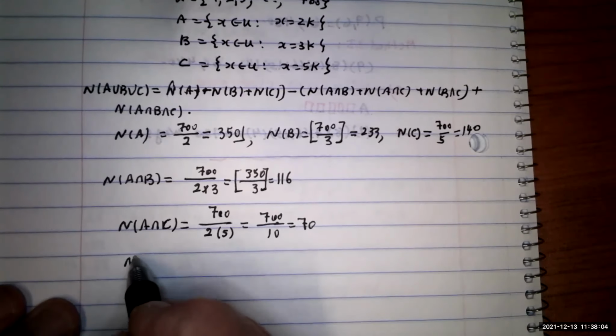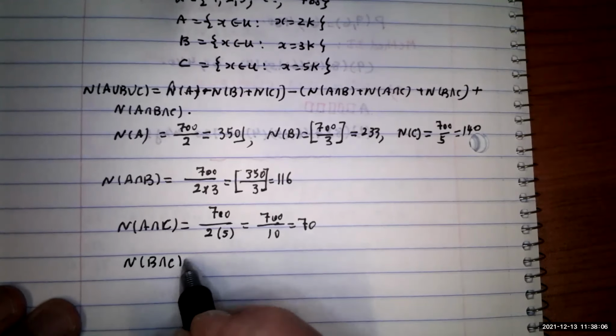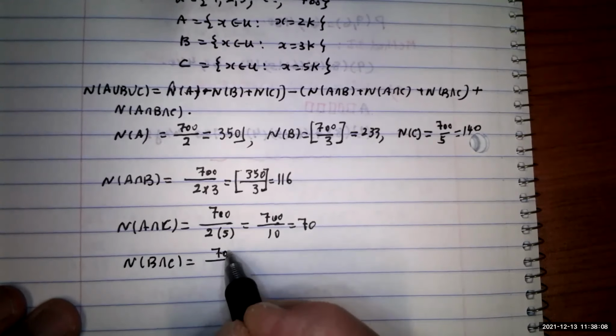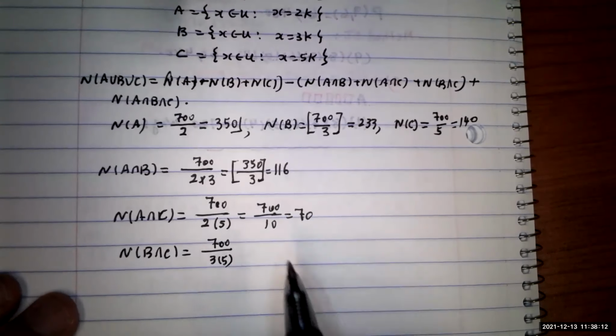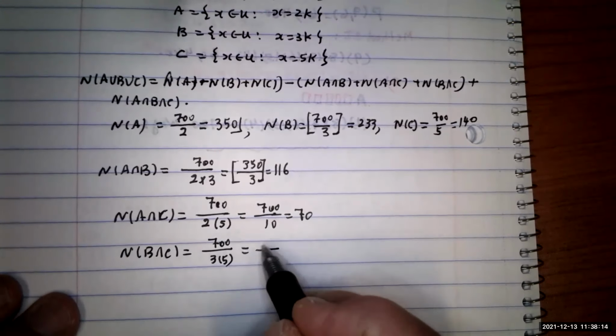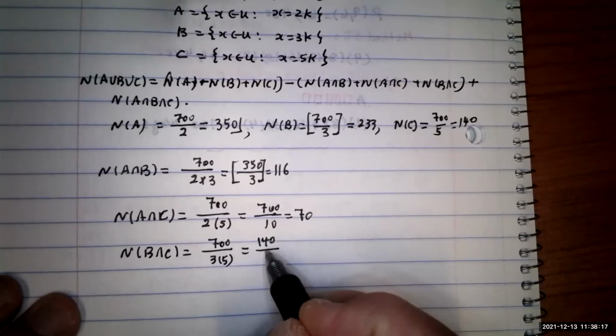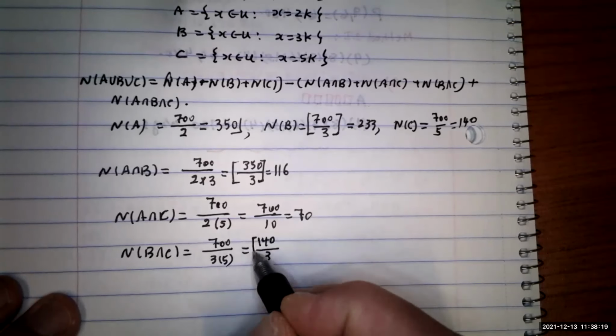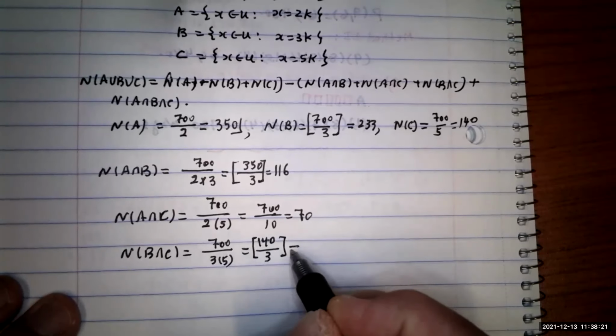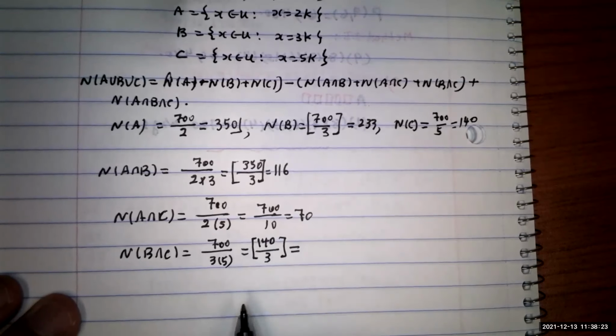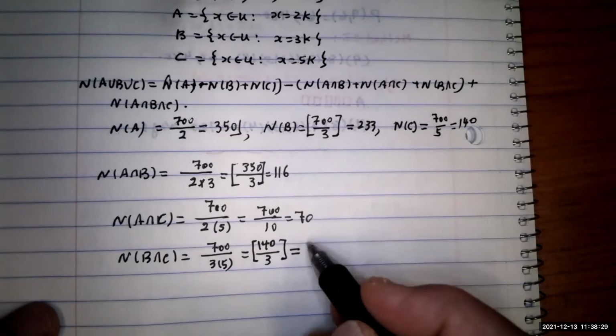And eventually we go with N of B intersect C. That would be 700 divided by 3 times 5. This is going to be 140 over 3. Then this is not divisible, so we use the bracket to get this number, which is going to be 46.